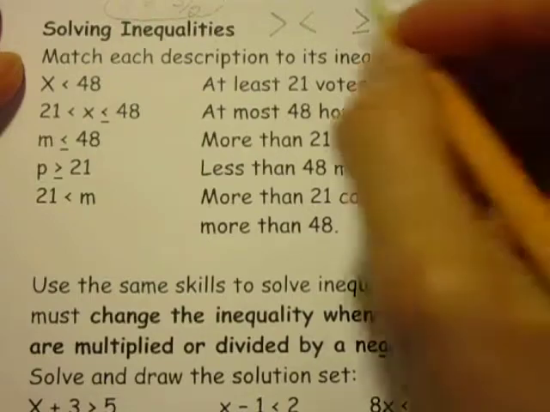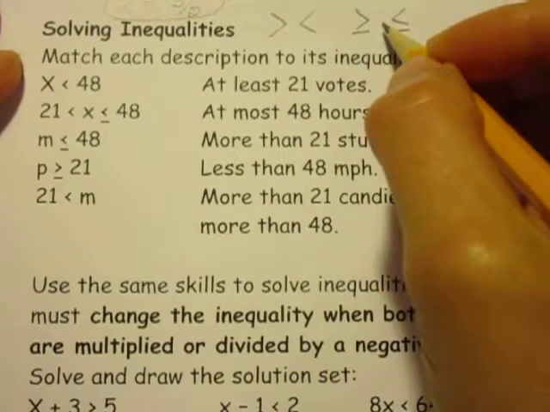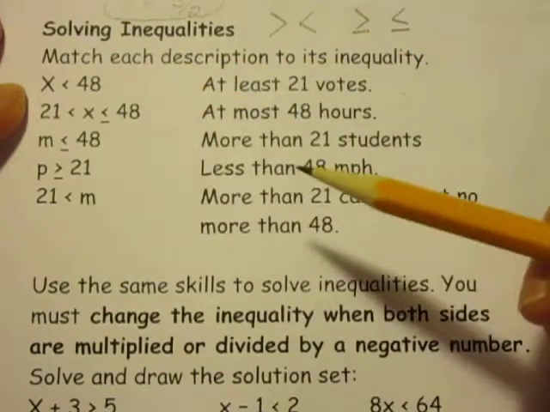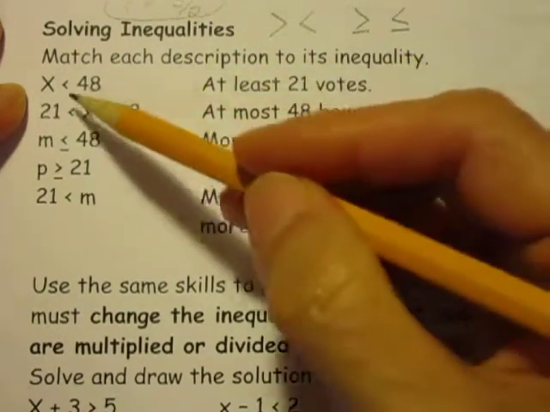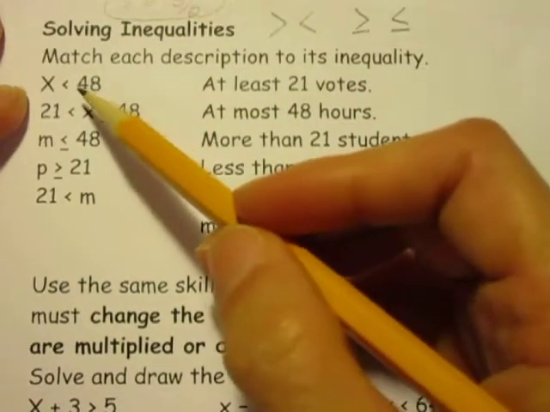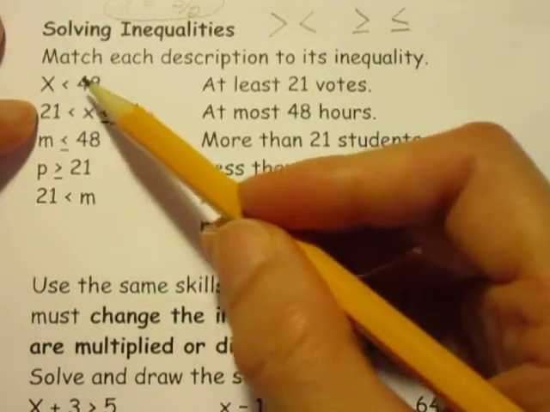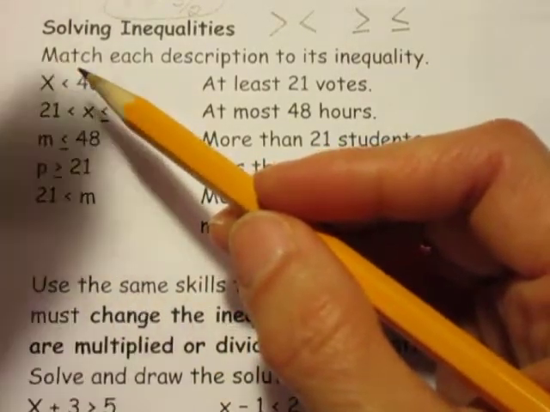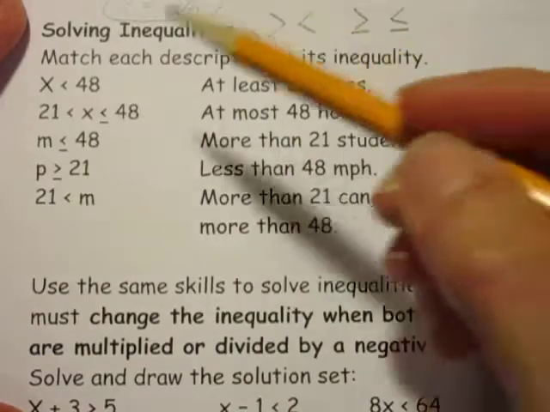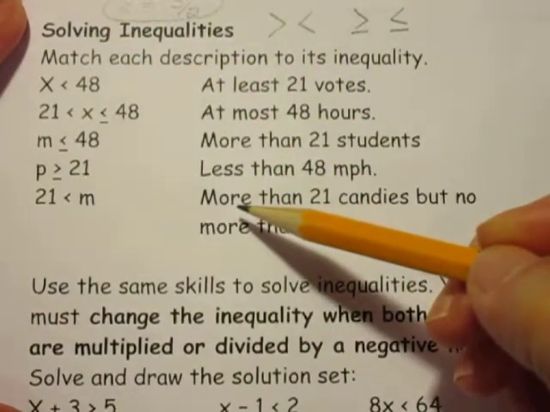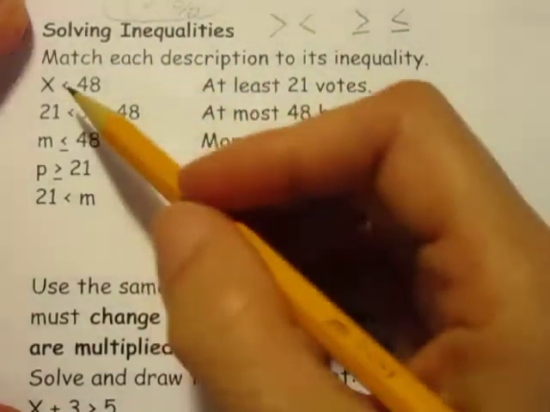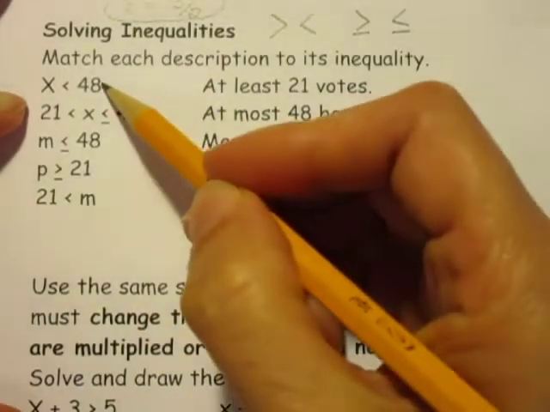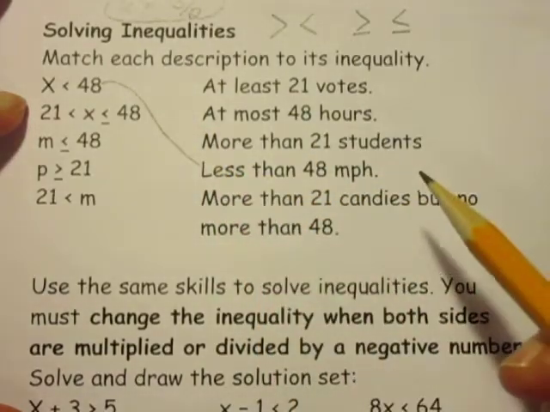We've talked before about those different symbols and how we rank numbers on the number line, but we are going to just have a quick little drill on matching descriptions to inequalities here. This first one, x is less than 48. Now remember, it's going to point to the smaller one, or it's going to act like Pac-Man wanting to eat the larger one. So we need to match this with which expression matches that. So x is less than 48 miles per hour. If this was a word problem, that solution would match that.